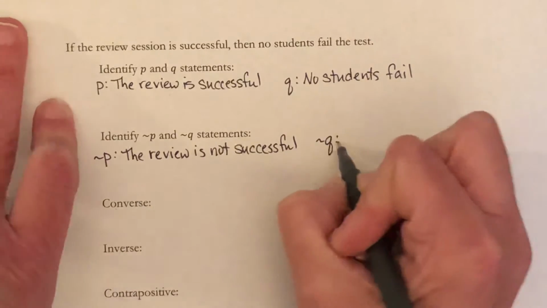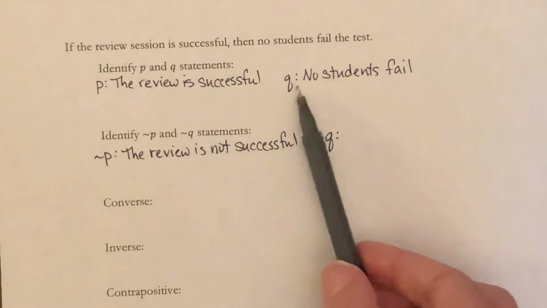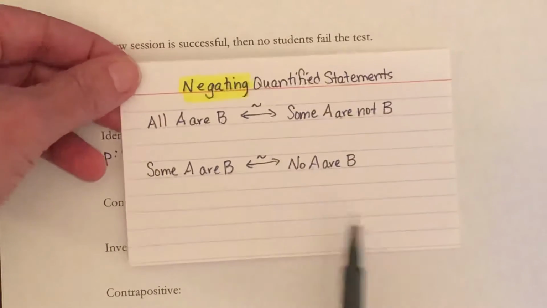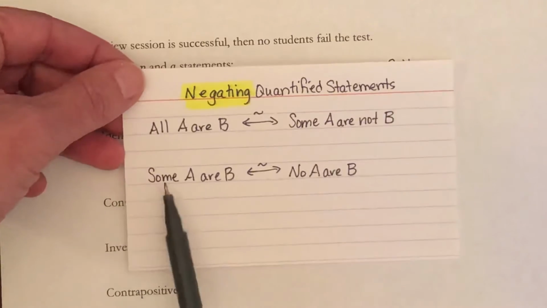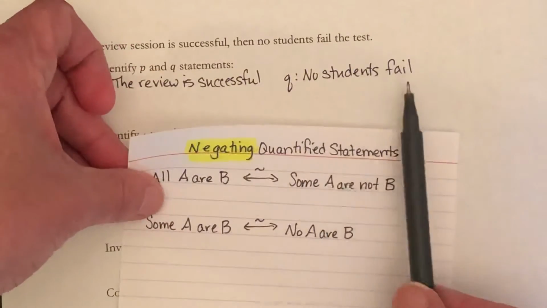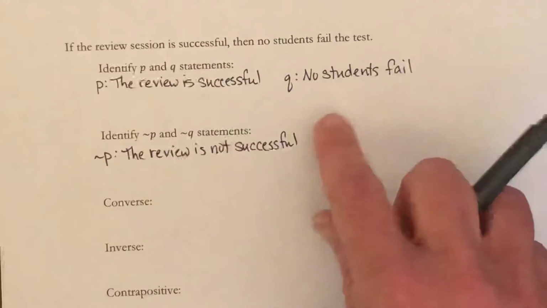Not Q. Now here's where we have a quantifier. No students fail. When we're negating quantified statements, if we have none or no, then its negation is some are. So some students fail would be the negation of no students fail.